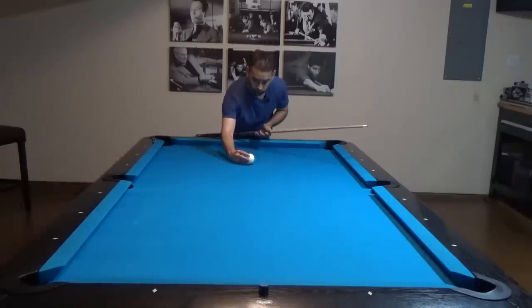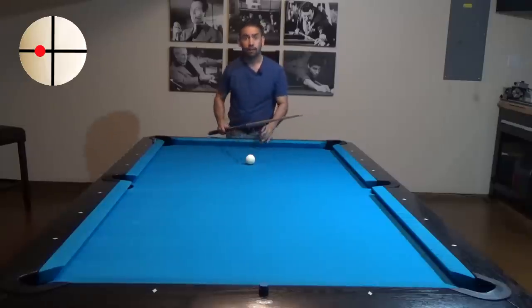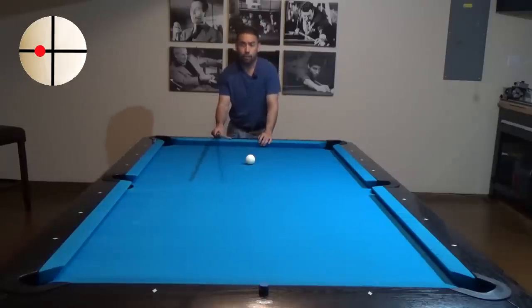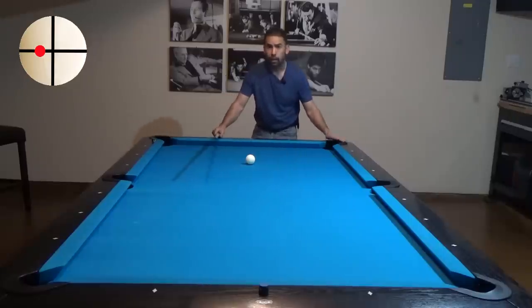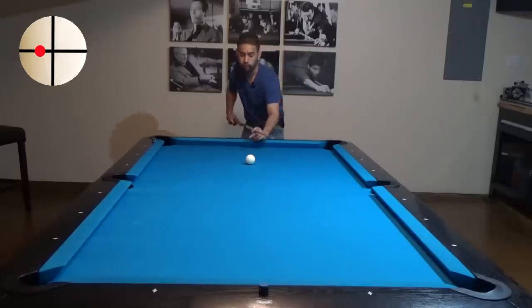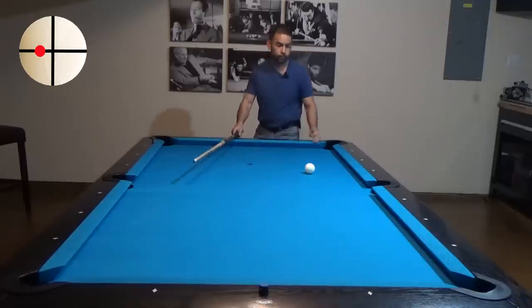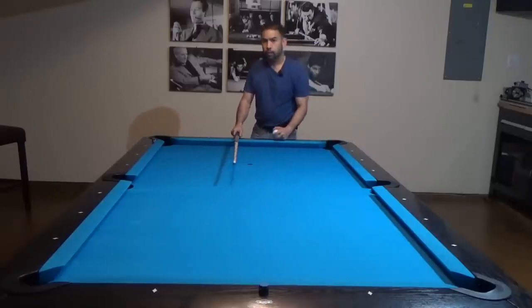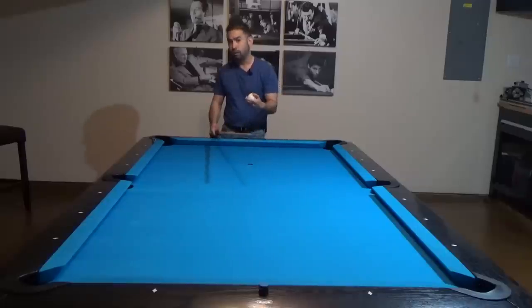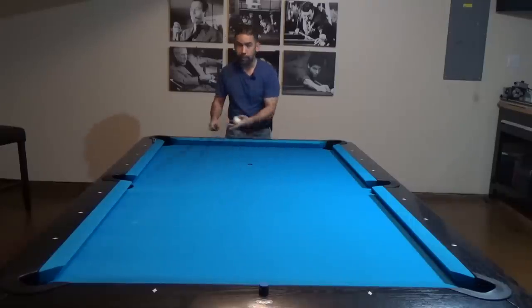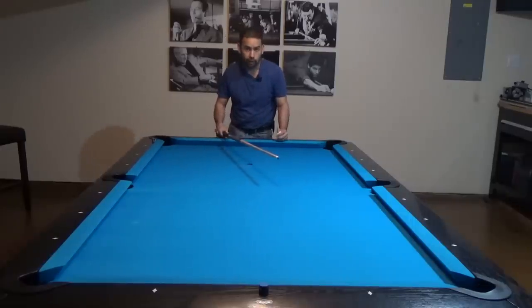And then if I were to apply 1 tip worth of left English, I would expect the cue ball to spin 2 diamonds this way and come towards this corner pocket. And then remember that if I try to apply 2 tips worth of English, then the cue ball will actually come 4 diamonds over, which I can't really demonstrate when we shoot the length of the table.